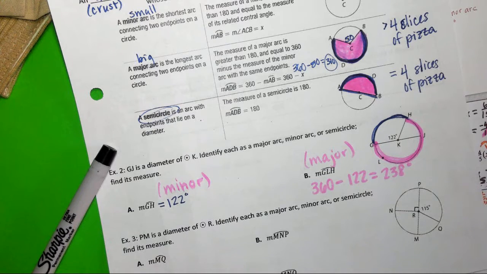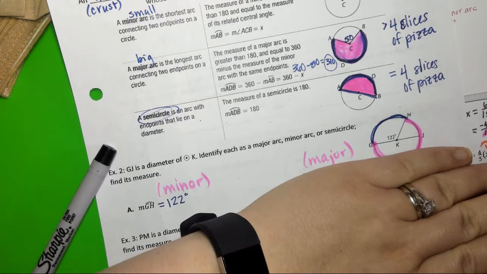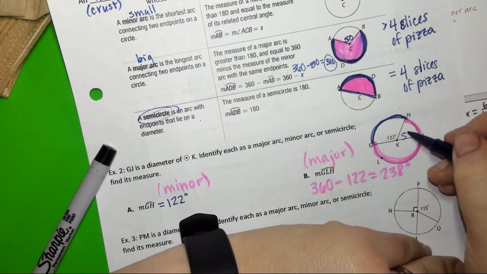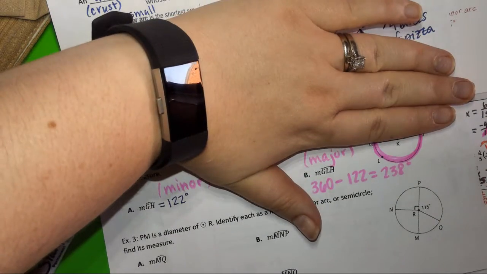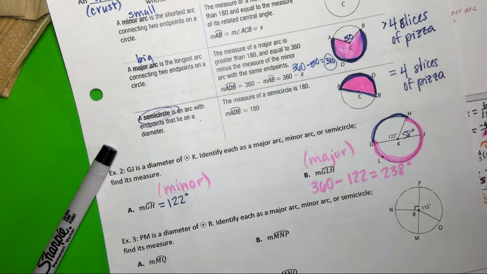Now, if she was being complicated, which she wasn't, but if she was being complicated, she could have done 180 minus 122, gotten 58, realized that was a semicircle, which is 180. 180 plus 58 is also 238. Her way is much easier, but if you're a complicated person, you can make it complicated.